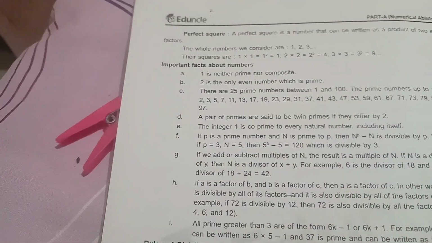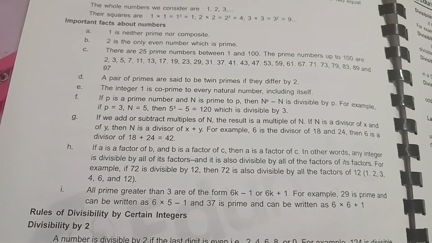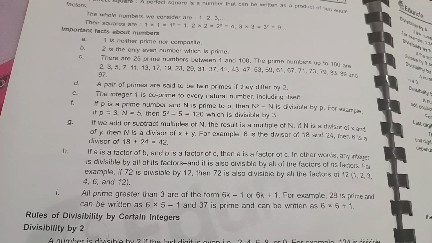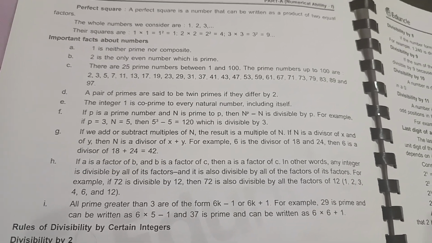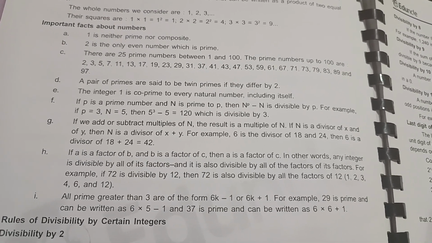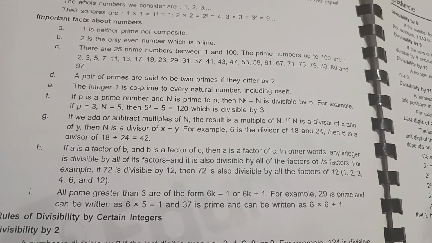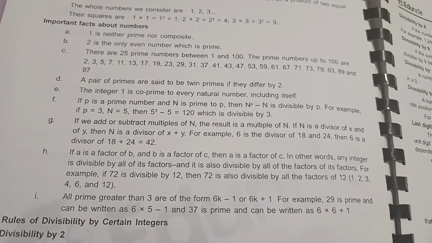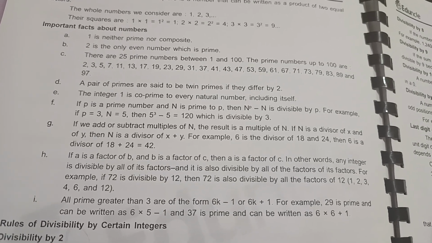Let's come to know about important facts about numbers. One is neither a prime number nor a composite number. 2 is the only even number which is prime. There are 25 prime numbers between 1 and 100.